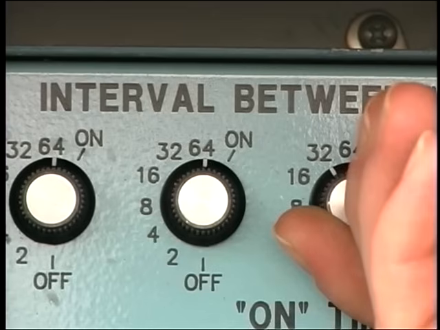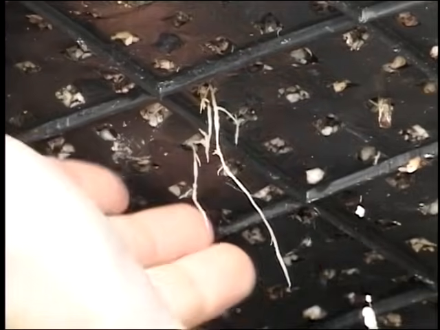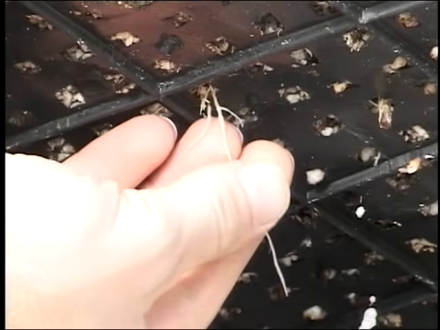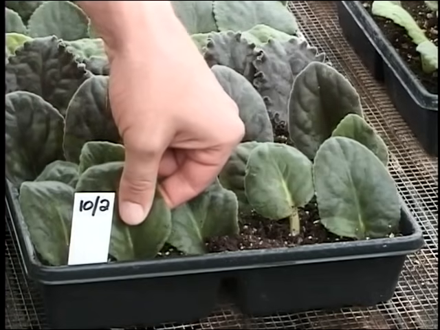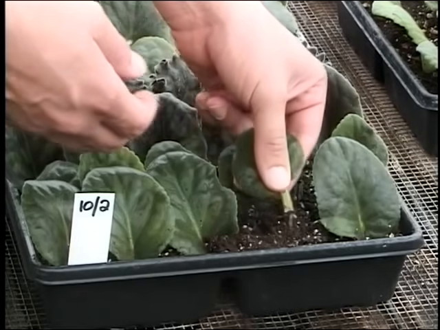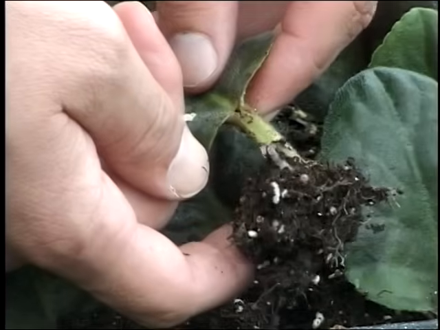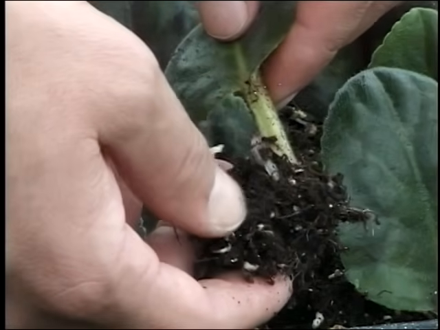If our misting program is scheduled correctly, we should soon observe roots growing out of the bottom of the tray. We can also check for rooting by giving the cutting a gentle tug from the leafy top of the cutting. If the cutting slips easily up and down, then the roots most likely haven't developed yet.